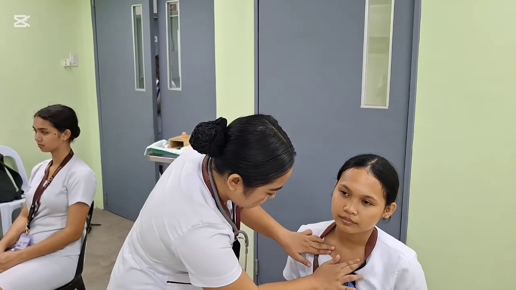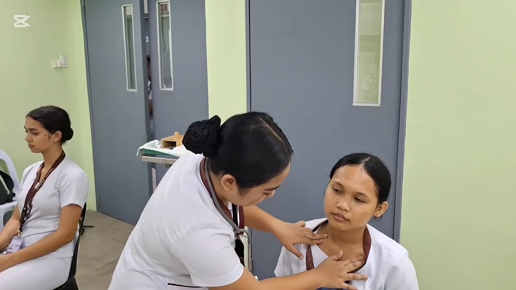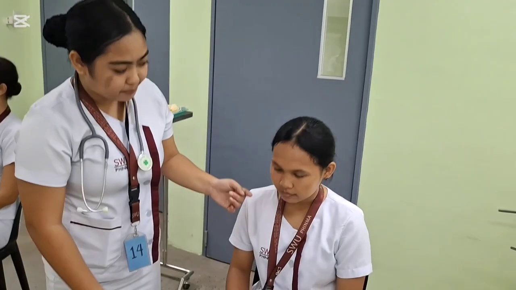Now we're going to proceed to assessing the trachea of our patient. Last is to assess the patient's ability to move his neck by asking the patient to touch his chest using her chin. Okay, chin to chest. The next step will be to assess the right shoulder and the left shoulder.